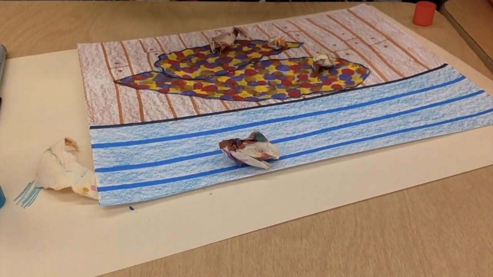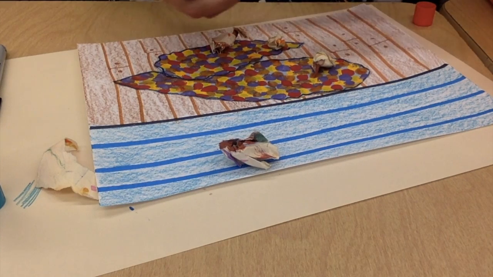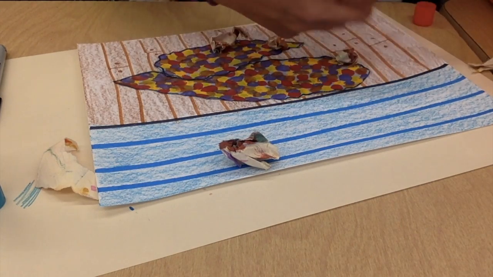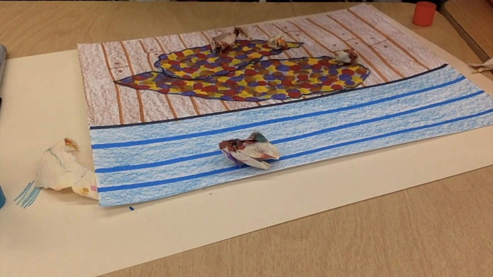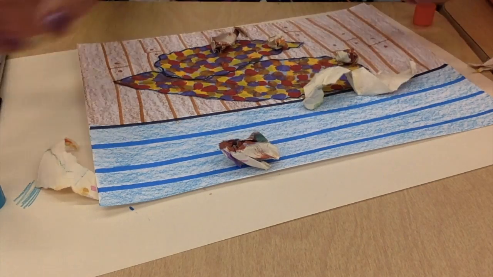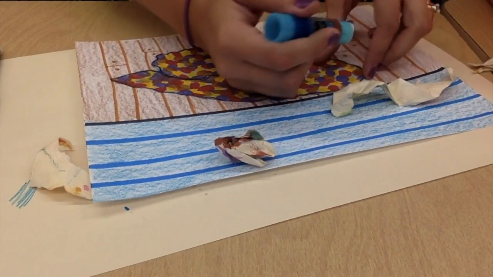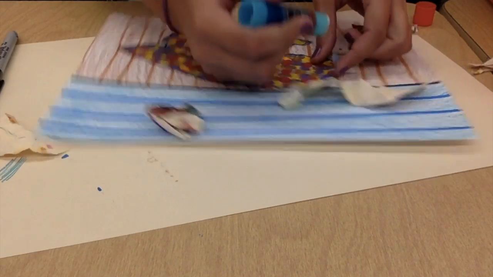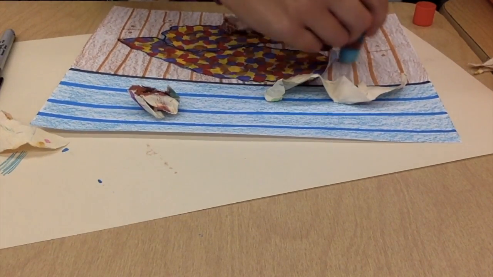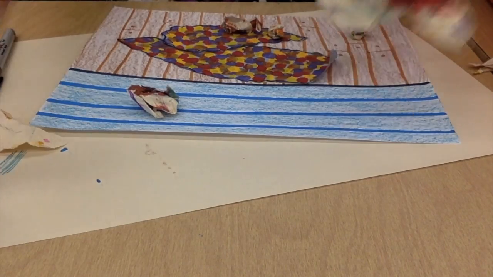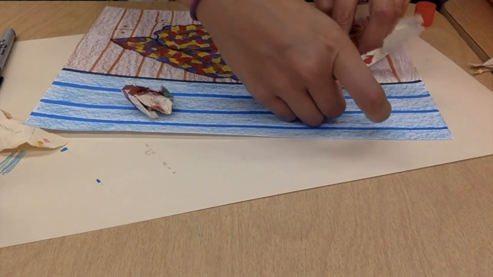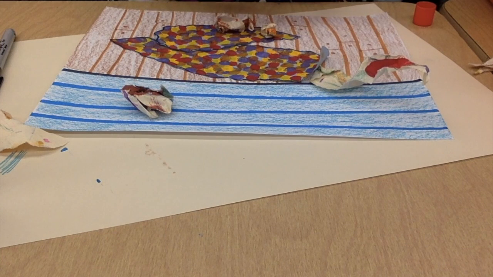So once you've crumpled them up, you can decide which side you want to show. Do you want that side to show? I kind of like the painted paper, so I'm going to let the painted paper show. And all I'm going to do is just put a little bit of glue. I'm going to peel this up a little bit and put a little bit of glue underneath here. And then stick these down. And they can kind of stick up. You don't have to glue the whole strip down.